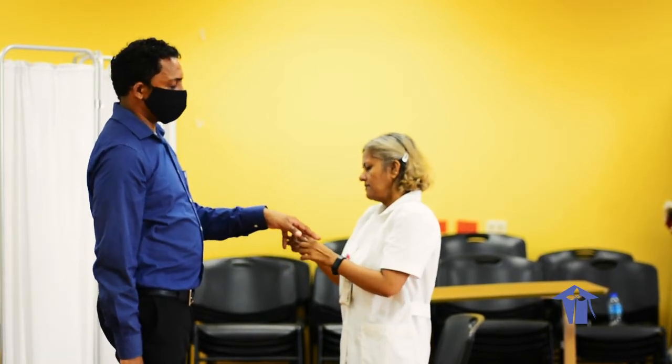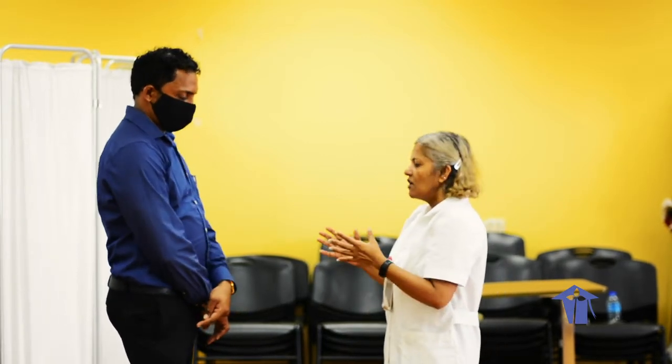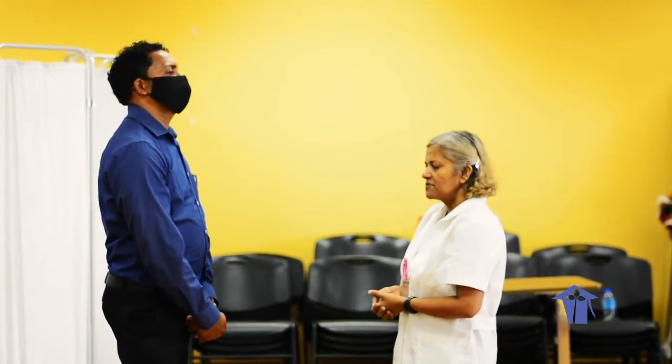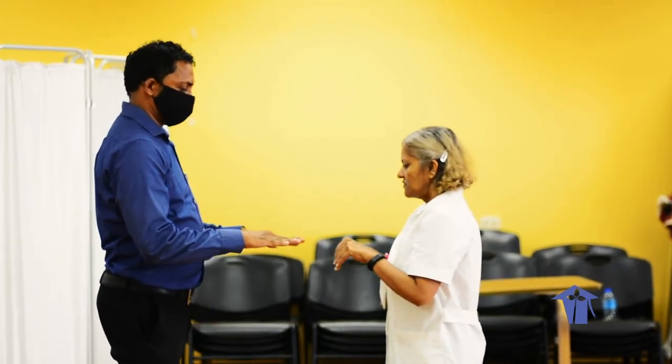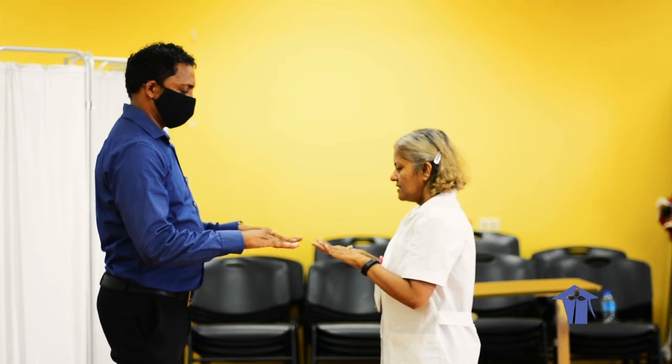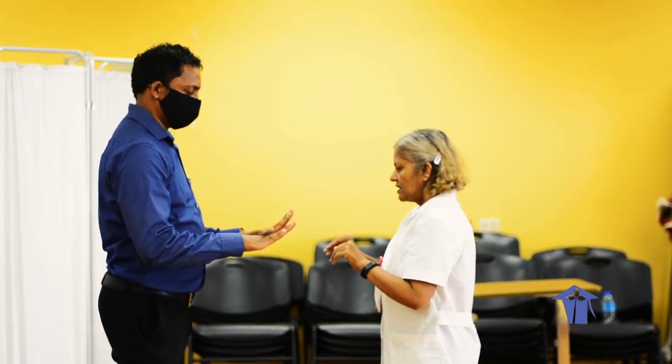Any pain? Patient verbalized no pain on palpation of the finger joints. There was no heat felt, no masses felt, no crepitus felt. We are now going to be doing a range of motion of the fingers. So flexion, extension, hyperextension. Okay?